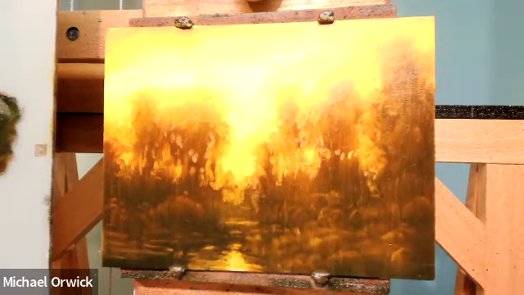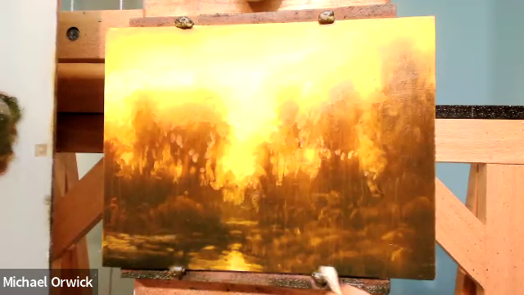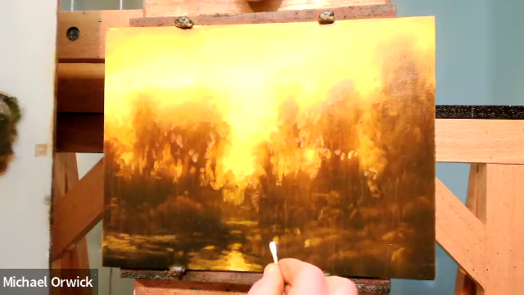How those bushes disappear. So you saw how it was so flat a little bit ago? And just kind of hinting at where light is coming across. So we've got lights, we've got darks, we've got mid values all of a sudden, hopefully.